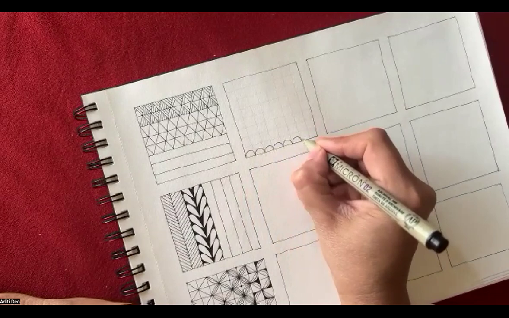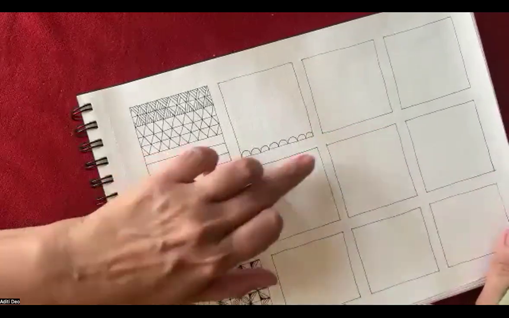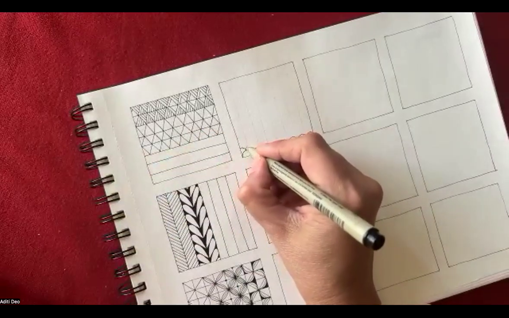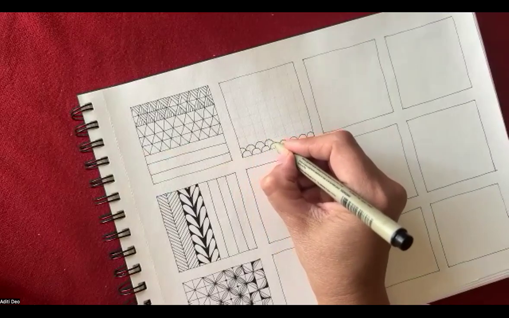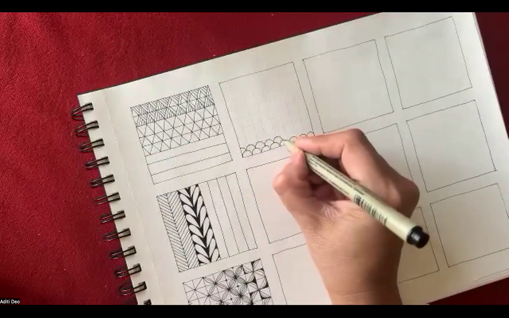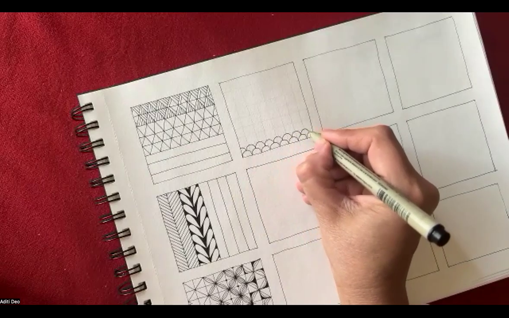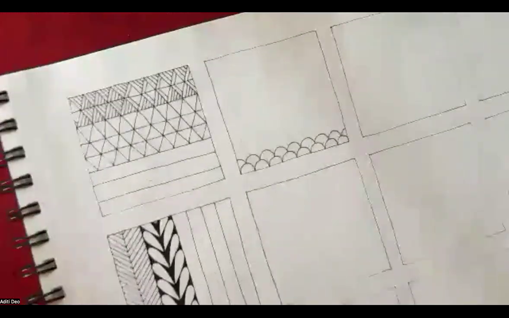This will be one curve. And I wanted to start and finish exactly at the end of the box. So in one square, I managed to make two rounds or two rungs of the scallop.